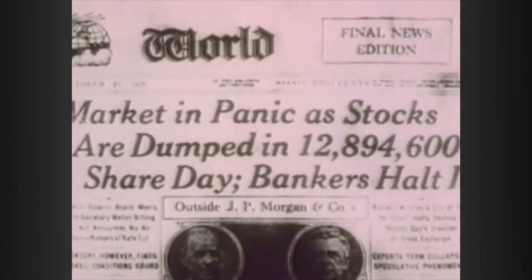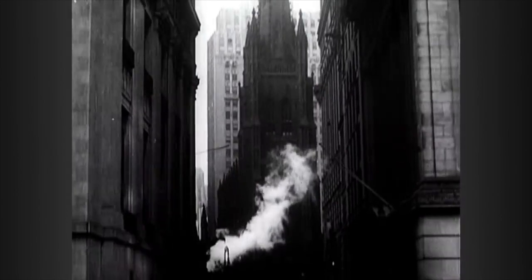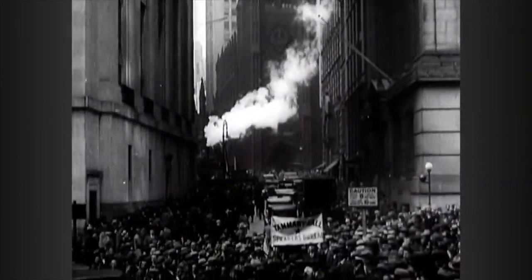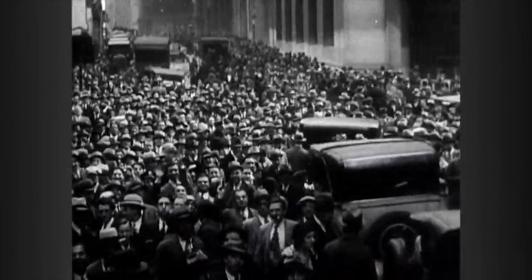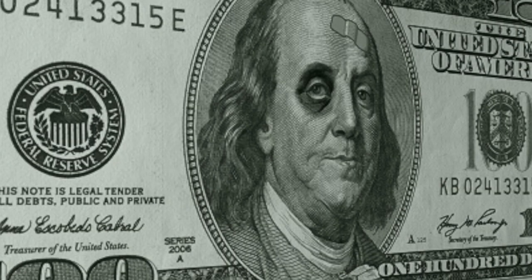The stock market crash of 1929. Many believe that the stock market crash that occurred on Black Tuesday, October 29, 1929, is one and the same with the Great Depression. In fact, it was one of the major causes that led to the Great Depression. Two months after the original crash in October, stockholders had lost more than $40 billion.